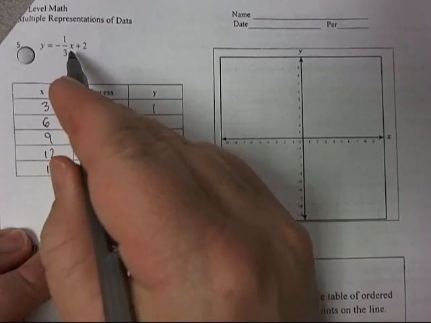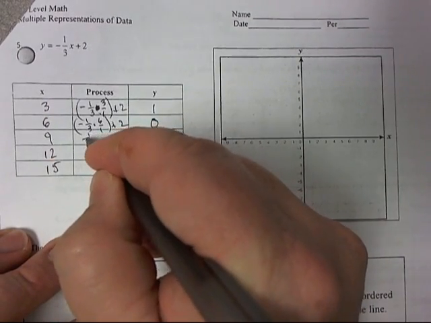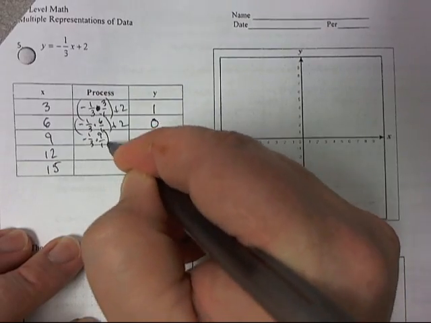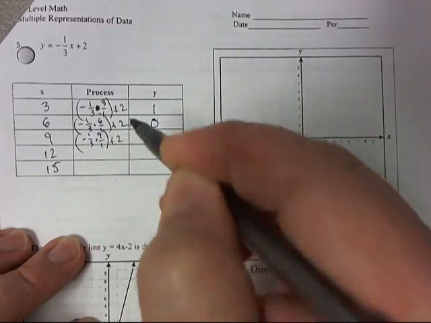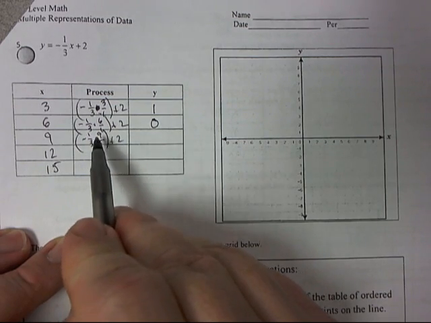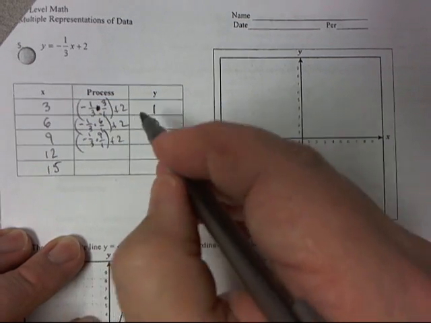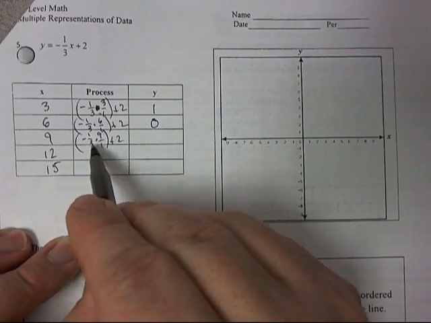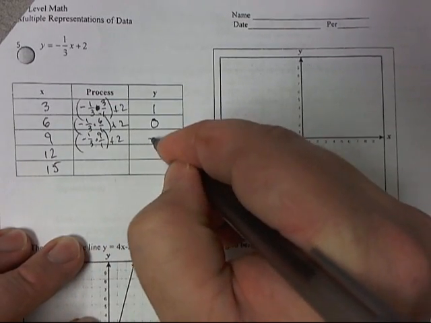Now let's substitute 9 in for x. So I have negative 1/3 times 9 over 1 plus 2. 1 times 9 is 9. 3 times 1 is 3. 9 divided by 3 is 3, and there's a negative sign, so it's negative 3. So negative 3 plus 2 is negative 1.